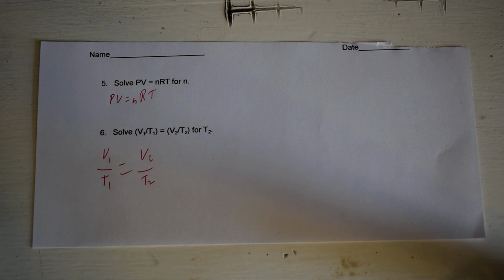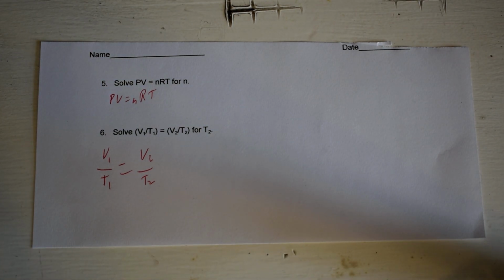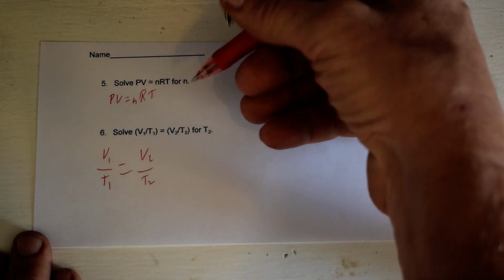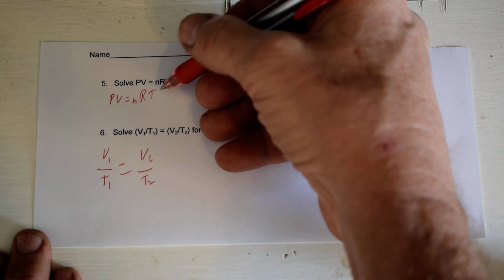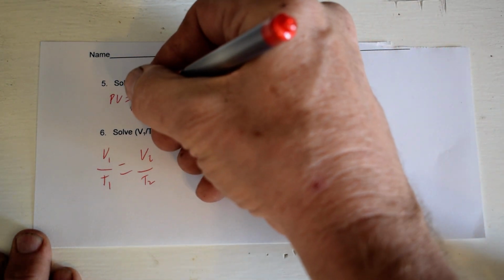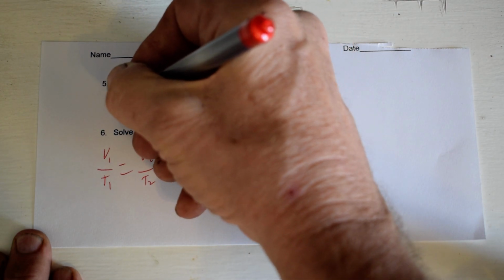This is a review of our algebra quiz. So if we're solving for n in the equation PV equals nRT, we're trying to isolate n. So we see we have RT that we're going to divide by, that RT, as a way to get rid of it.